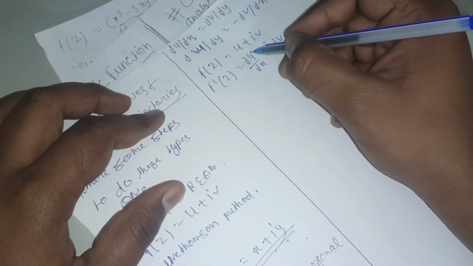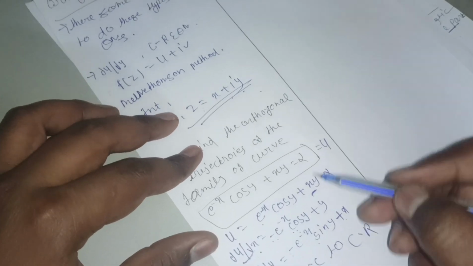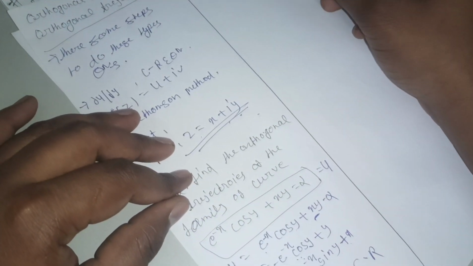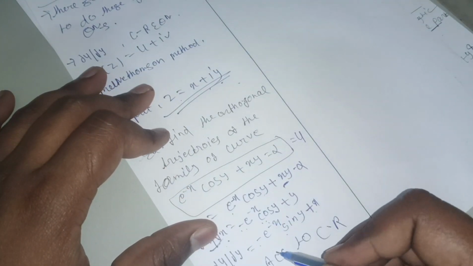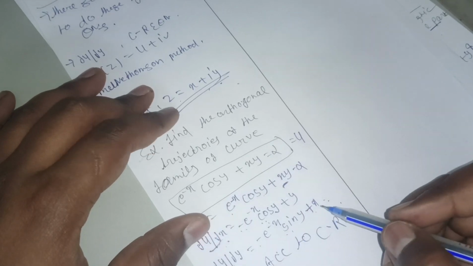So we have to put del u by del x, which we have found here, and del v by del x is equal to minus del u by del y, so minus will be plus.